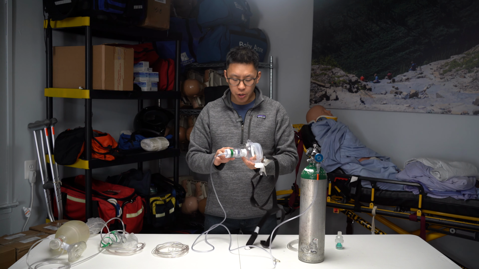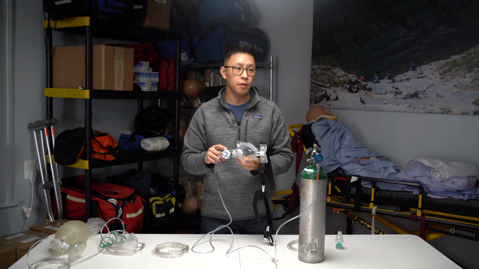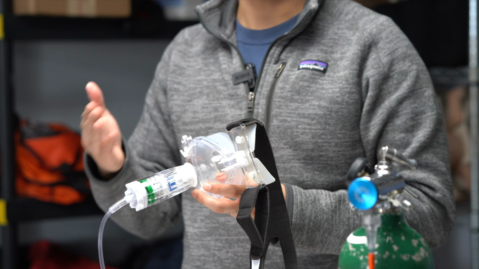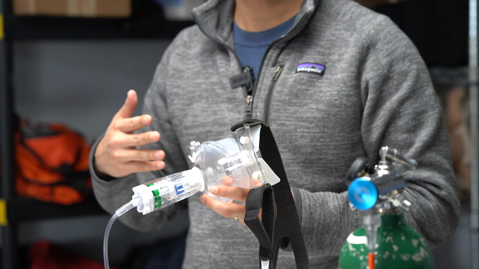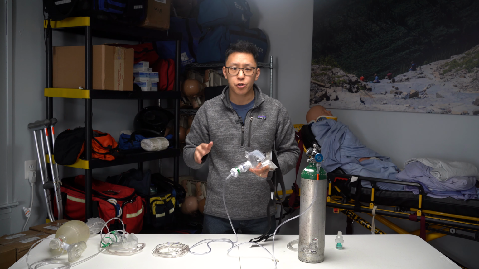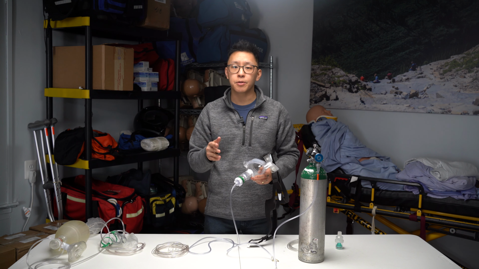The only thing we need to adjust is this PEEP level right here, and it starts at 5 centimeters of water, the next one up is 7.5, and the last one is 10 centimeters of water. PEEP, very quickly, for short, is positive end expiratory pressure.